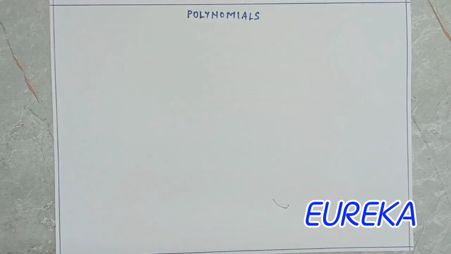Polynomials. Dear students, in this series on polynomials, till now we have seen the types of polynomials depending on their degrees: degree 1, so linear; degree 2, so quadratic; degree 3, so cubic; and degree 0, so constant. Then we have seen what the zeros of a polynomial are.